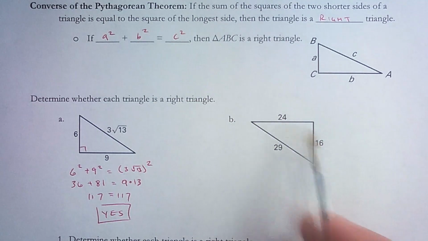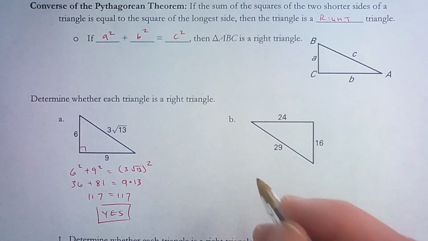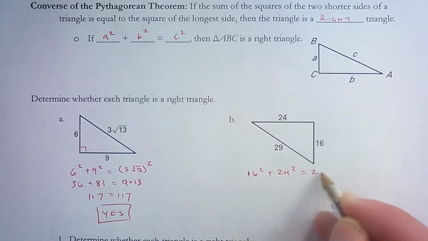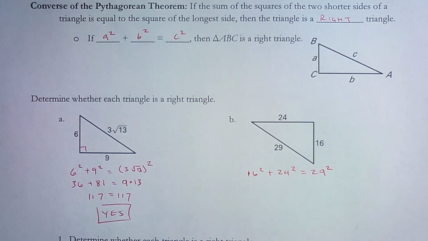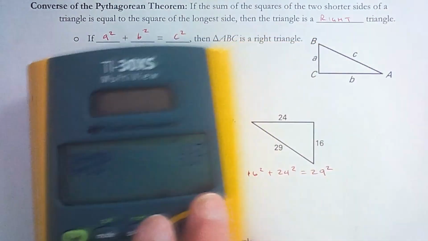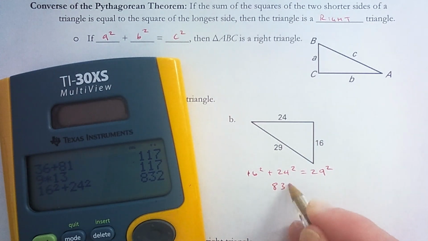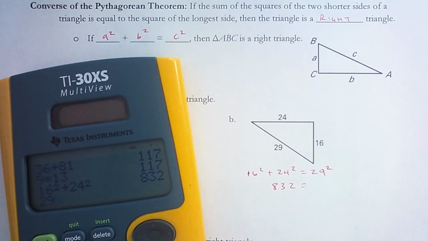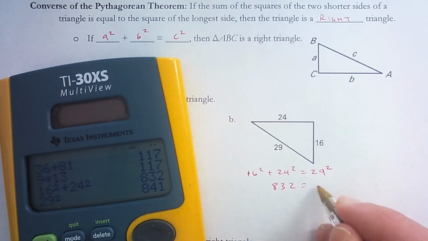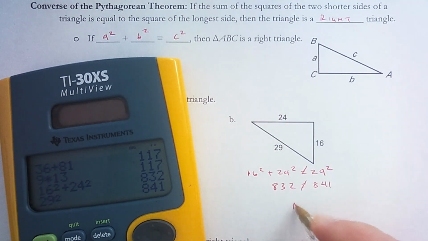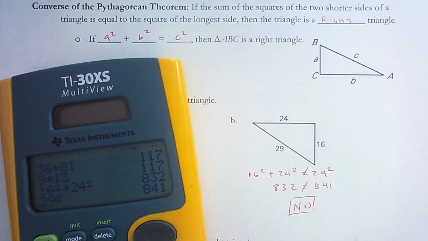So I'm going to take the two smaller sides, 16 and 24, and I'll do 16 squared plus 24 squared and see if that is equal to 29 squared. Okay, so I can just type in 16 squared plus 24 squared and save myself a step, and I get 832, and 29 squared is 841. So those are not equal. So no, this is not a right triangle. So there's no right angles in this triangle.